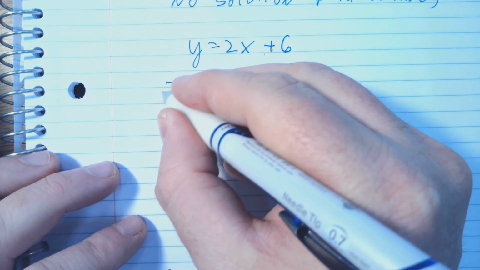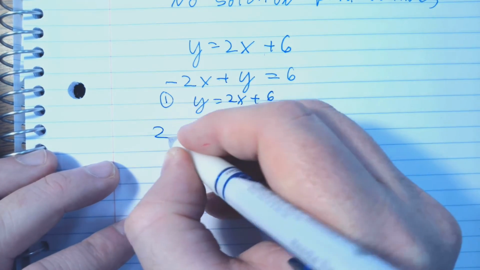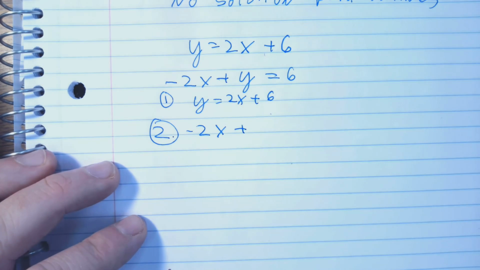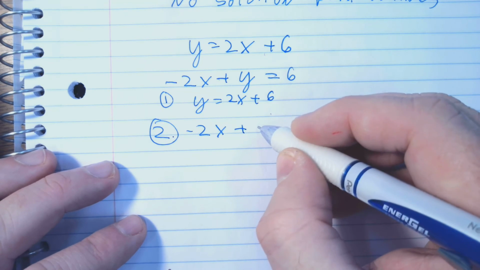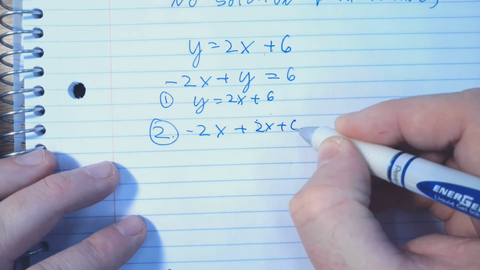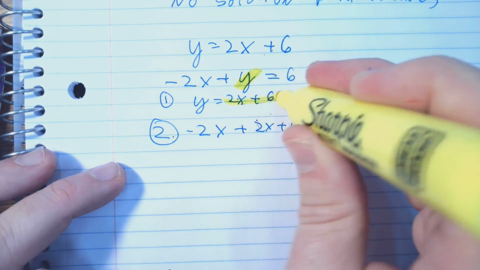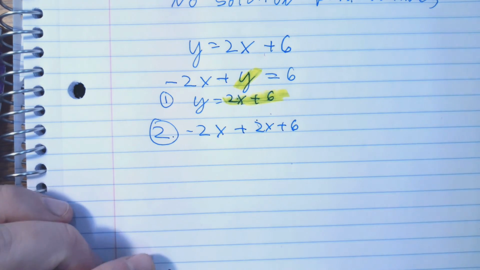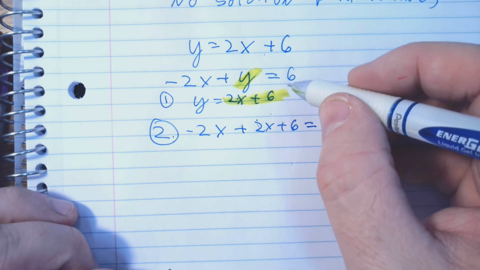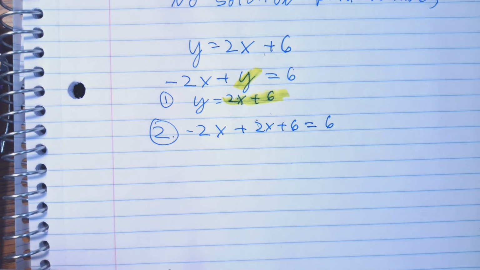Step 1. Step 2. I got to substitute this in, right? Because I'm substituting y for this. That equals 6. Okay. Let's work this out.